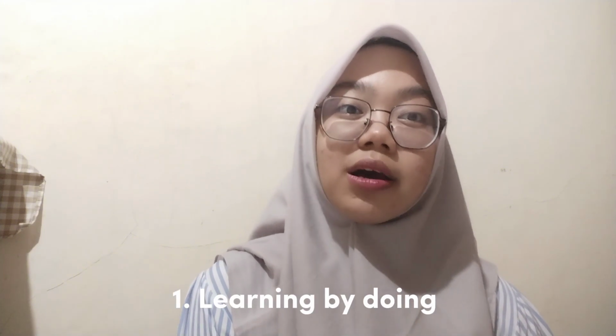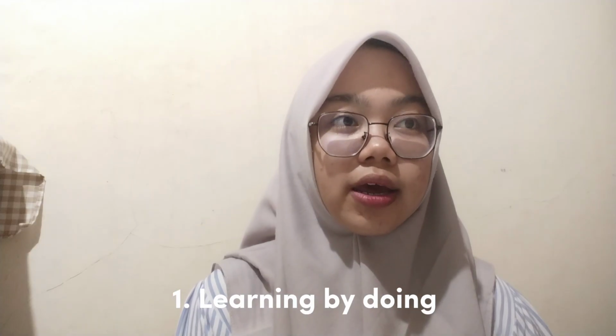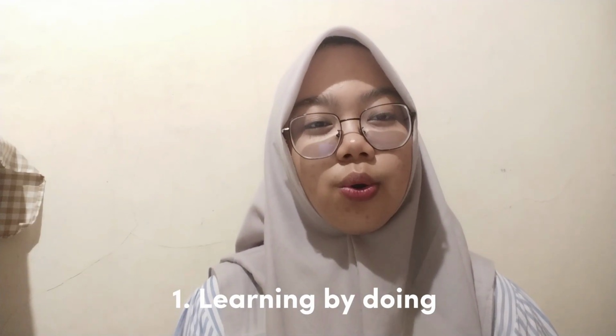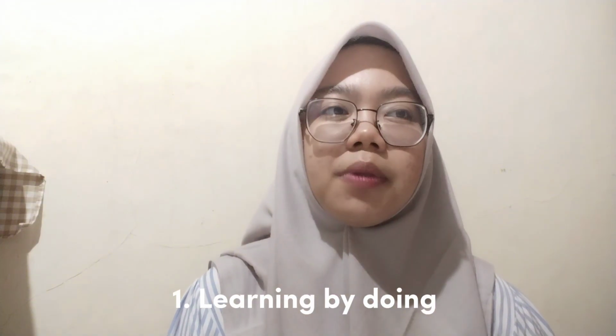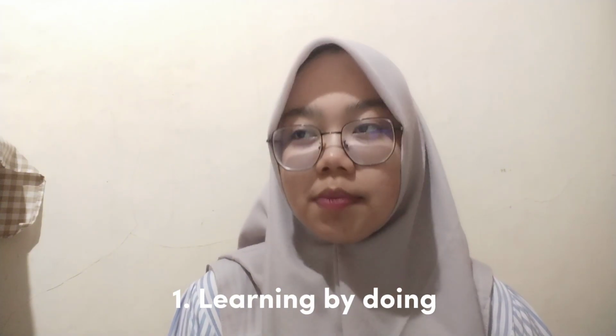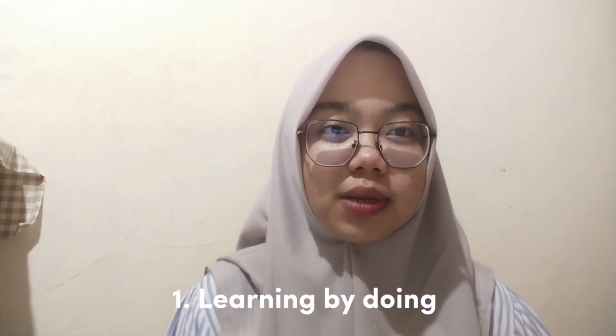Now let's talk about themes. This book has 4 key themes. The first one is learning by doing. Students improve their language skills by doing meaningful tasks, not just by listening or repeating. Examples include planning a vacation, writing a job application, or discussing how to solve a problem.